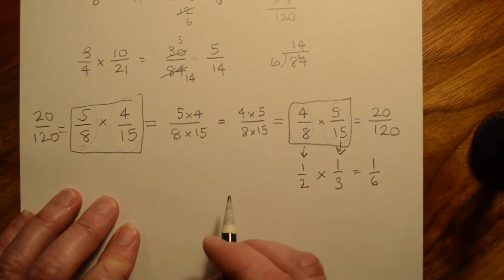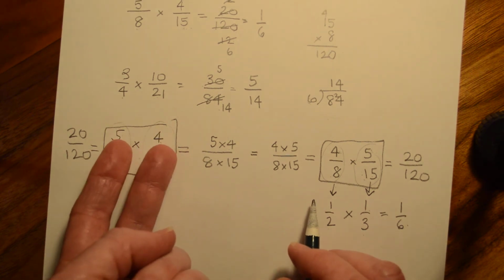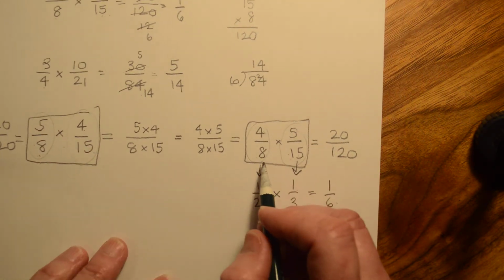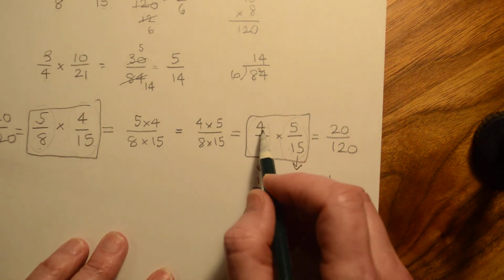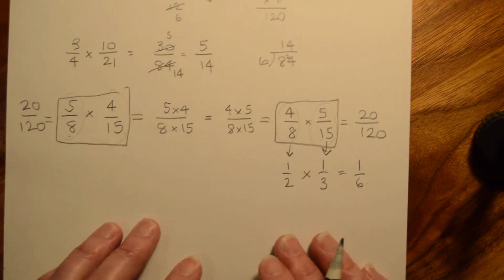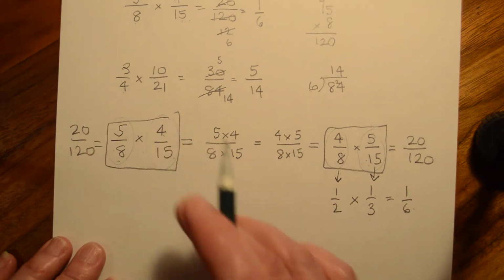So what happened? Well, essentially what I did was I flip-flopped the numerators, all right? I flip-flopped them, and what I ended up with was an equivalent fraction or an equivalent problem, but each of the two fractions reduced, all right? Let's try it again, because I'm sure this is confusing you, but let's try it again.